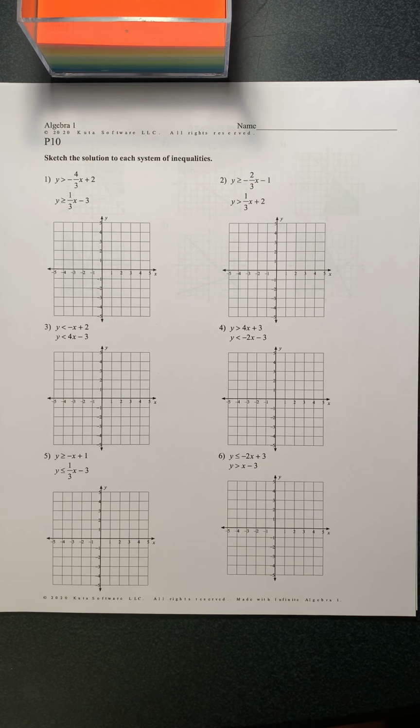We are looking at solving systems of inequalities with this particular section. What we're going to have are two inequality graphs. They will overlap, and our job will be to say that the answer is the area that is shaded for both of them. In other words, the overlap of the two shadings.